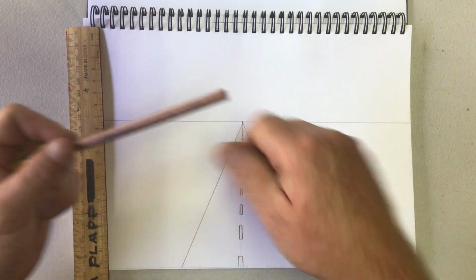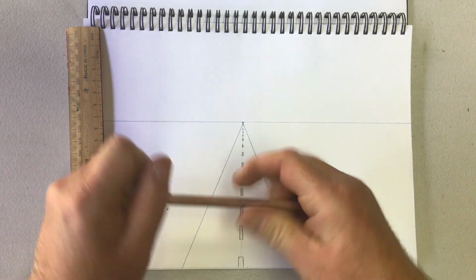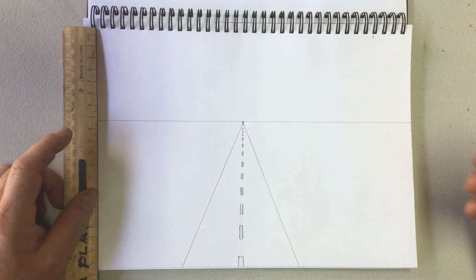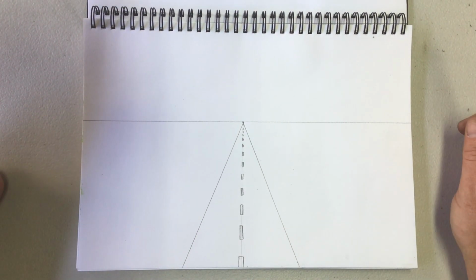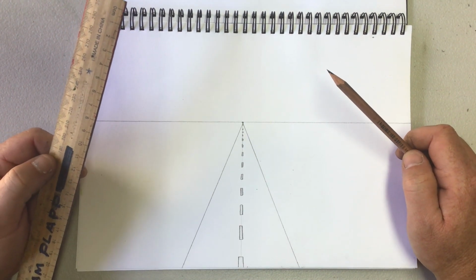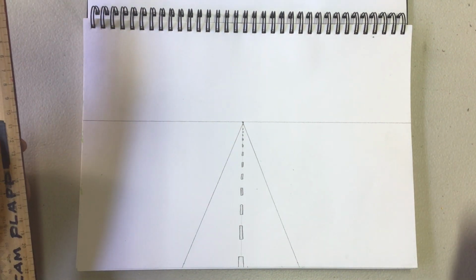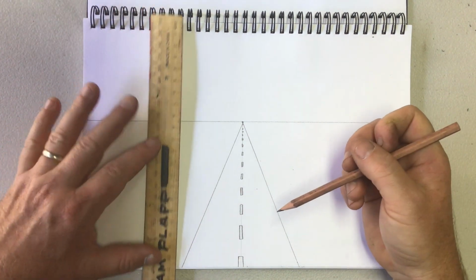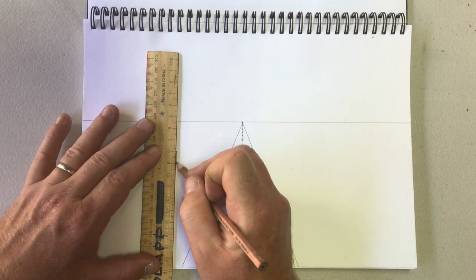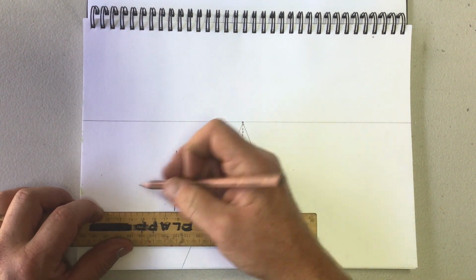Now, what if we want to put some objects in this picture and make them look like they're going into the distance? So I'm going to show you a few little tricks. I'm not really drawing anything specific here, but I'm just going to show you how three-dimensional objects work. So, say I wanted to have a big box. The first thing I'm going to do is start with a square. Let's do something like this.